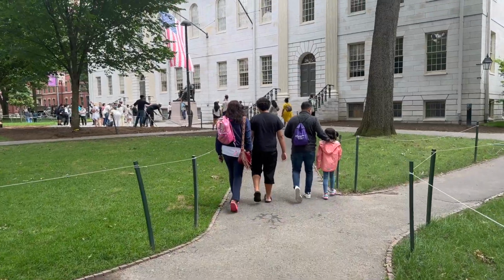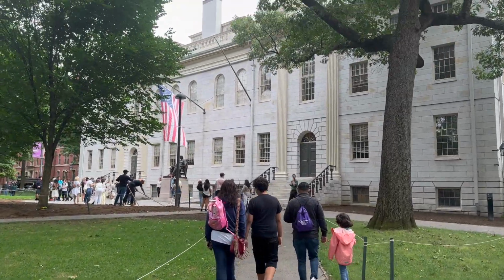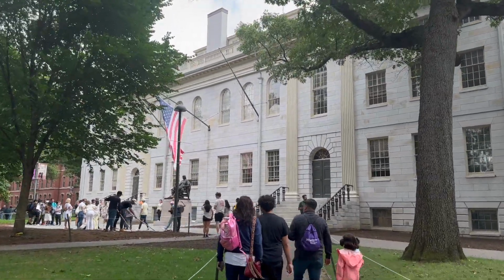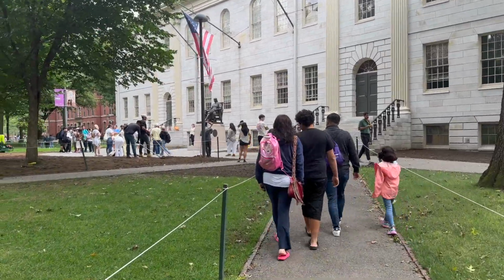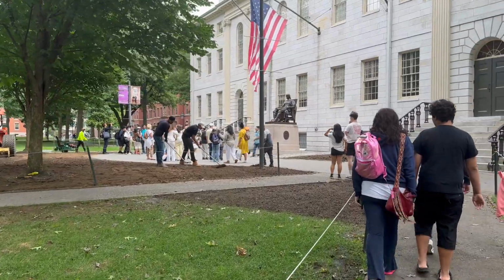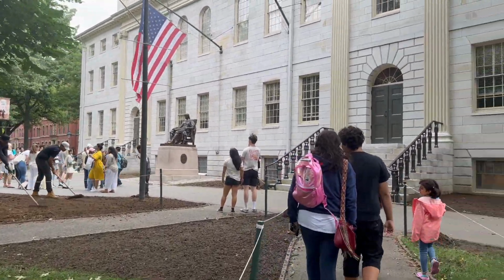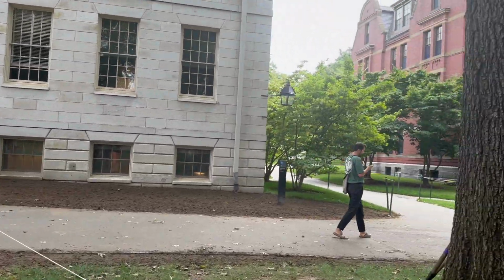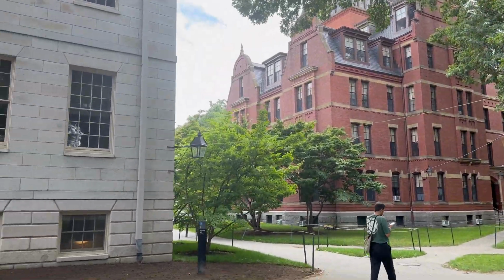Okay, and this is the place I was talking about. This is the president's house, and as you can see, everybody is standing around looking at the place. This is part of the place.